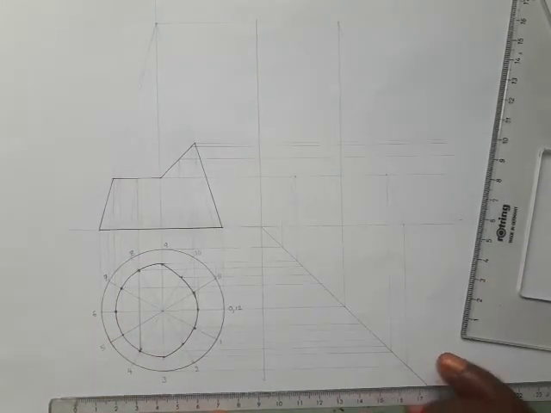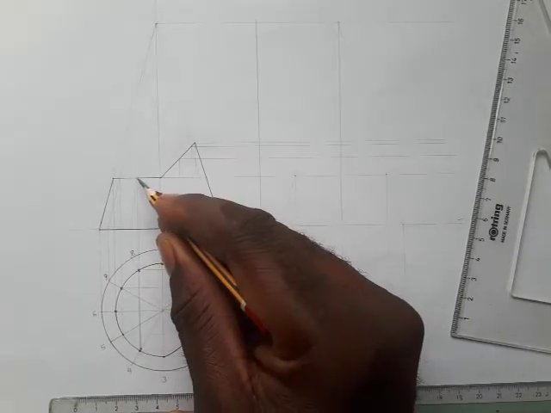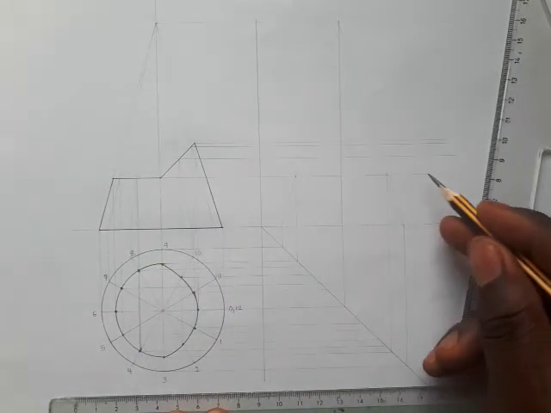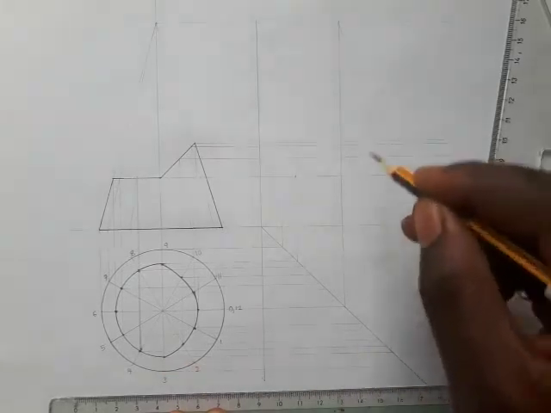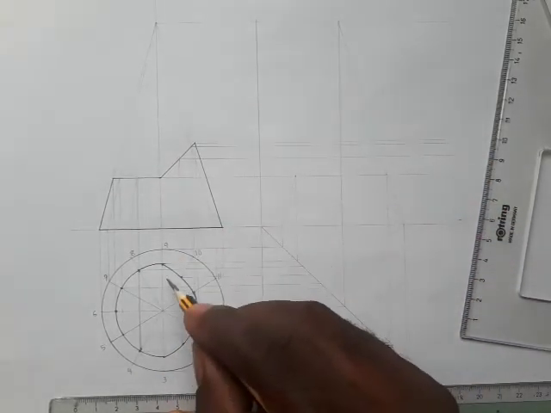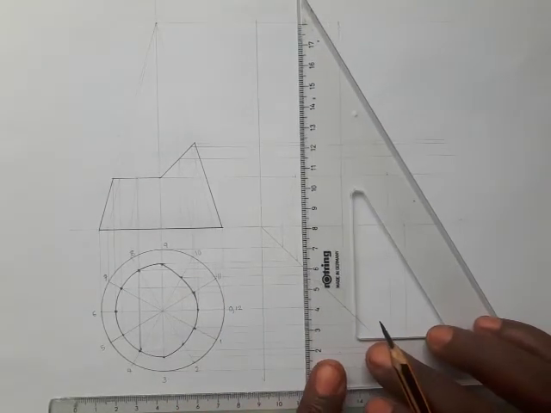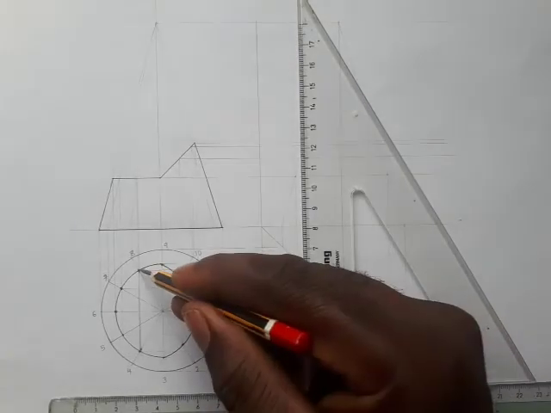Now let me take care of all these dots at the back. So the next one is what? 8 and 4. So trace 8 and 4 is still on the same horizontal line. Can you see that? So when I'm going to draw them up, they will all intersect with this horizontal line. Okay, so this is 8. You can see 8.